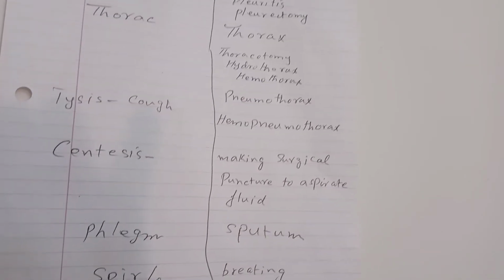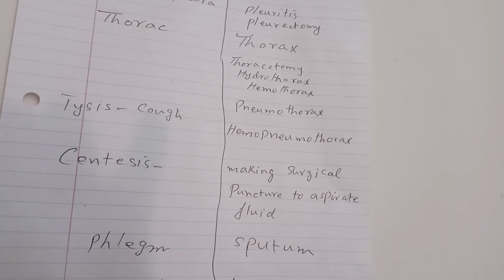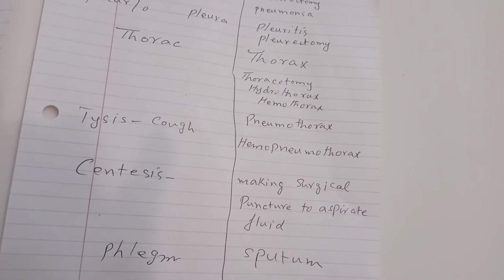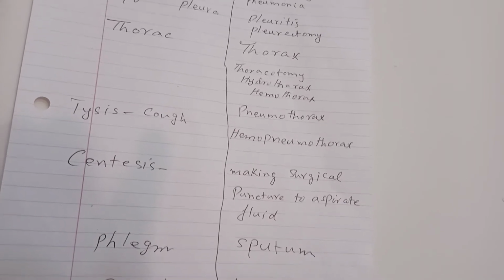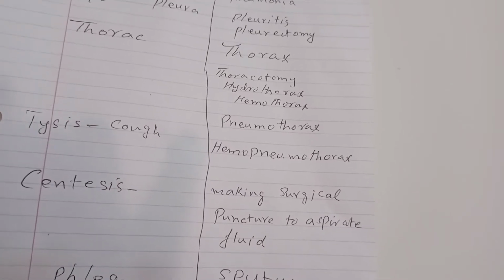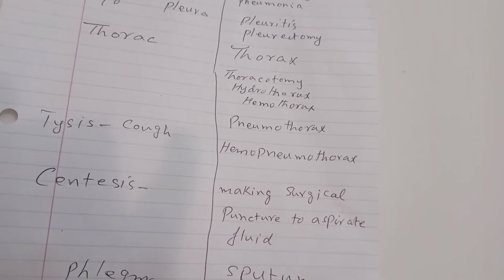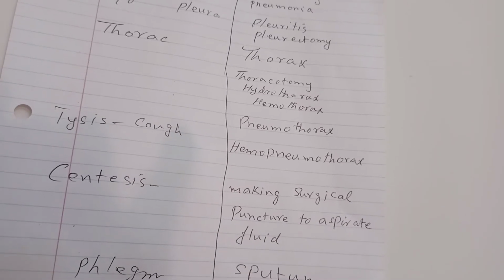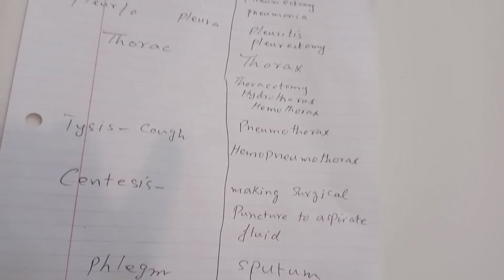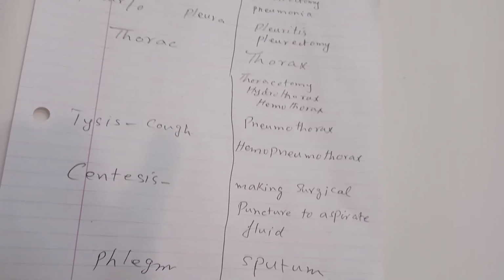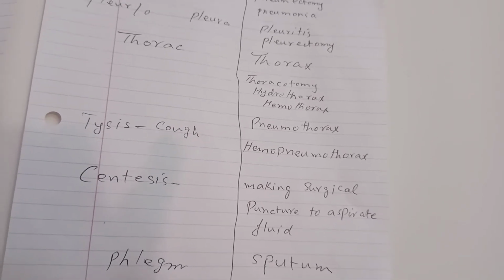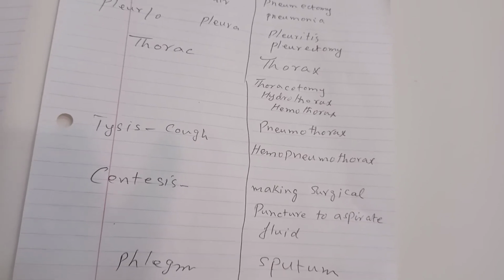And hydrothorax. Hydro means water. Water comes in the thorax sometimes. That condition is known as hydrothorax. Or blood may come into the thorax, which is known as hemothorax. This happens in roadside accidents, stab wound injury or bullet injury. There can be blood, there can be water in the chest. Hemothorax, hydrothorax. The third condition is pneumothorax. There can be air. Pneum means air, thorax is chest. So pneumothorax means air in the chest.